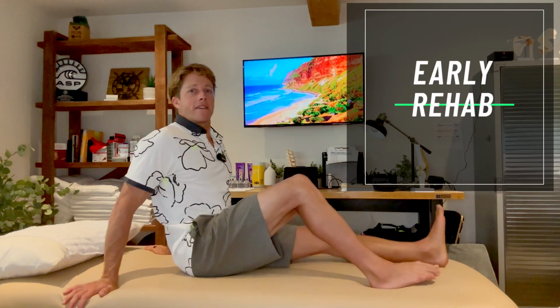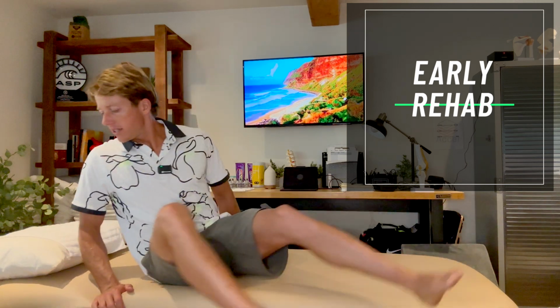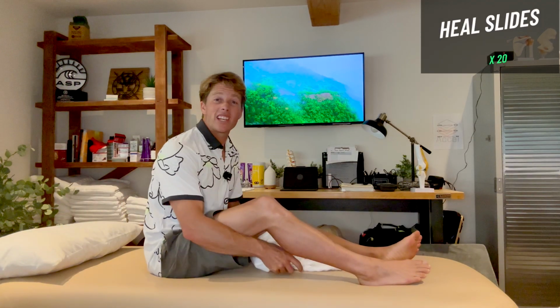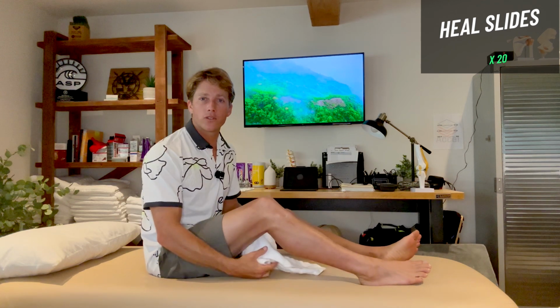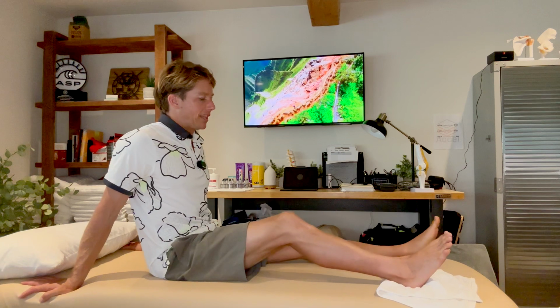Okay, so with the affected side here, guys, these are called heel slides. I find the best place to do this is on timber or tiled floorboards. Get a little towel, pop it under your heel, and all we're going to be doing here, remember that you mightn't be able to get all the way down to extension, so that's fine, keep within your own limits.